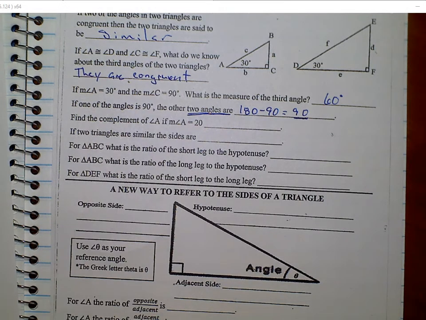Okay. So complementary means they together add up to 90. So if angle A is 20, what does the other angle have to be? 70.